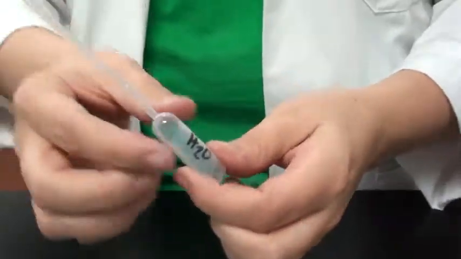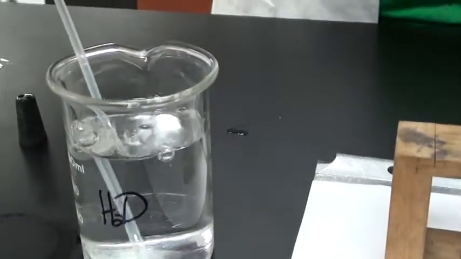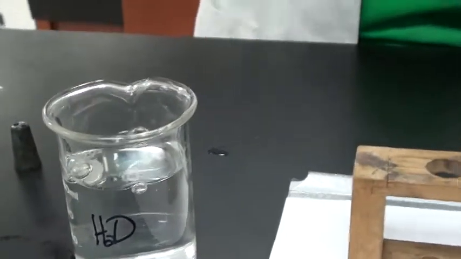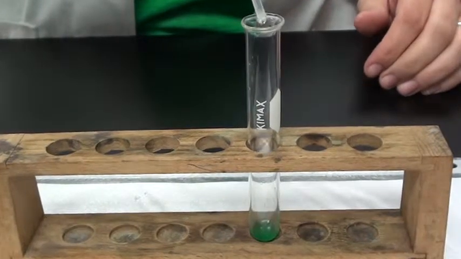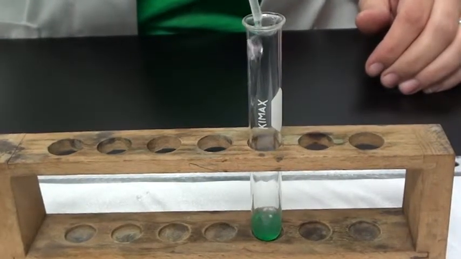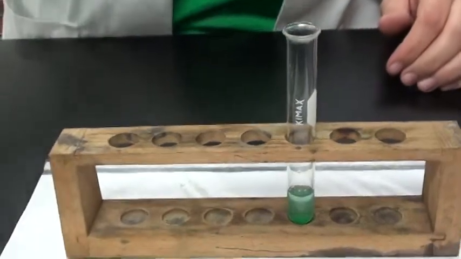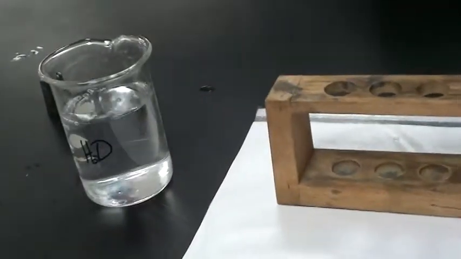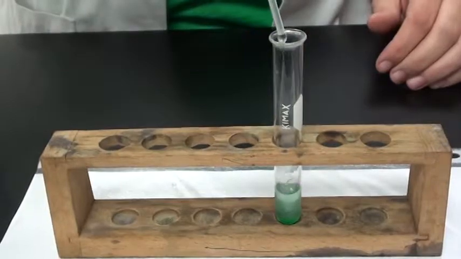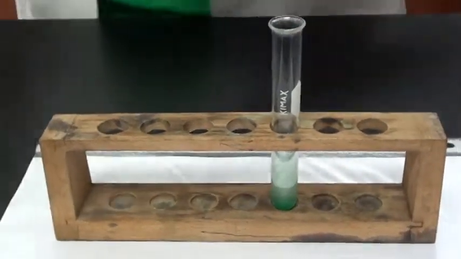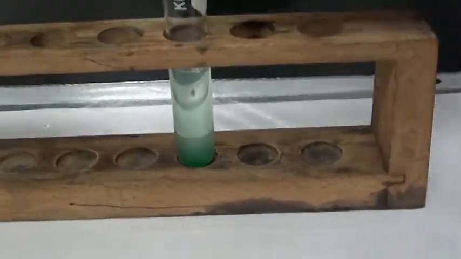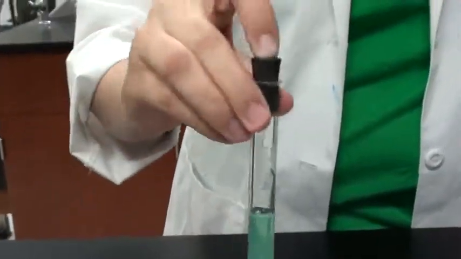Next, use pipette to obtain 2 pipettes of distilled water, adding it to the test tube, being careful not to touch the tip to the test tube. Next, place the stopper on the test tube. Mix gently.